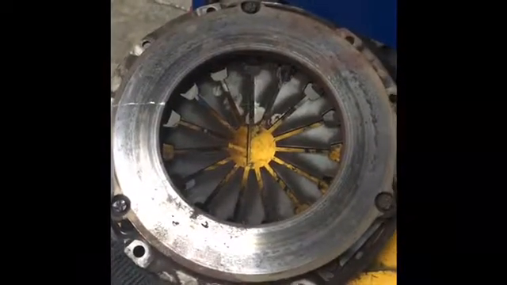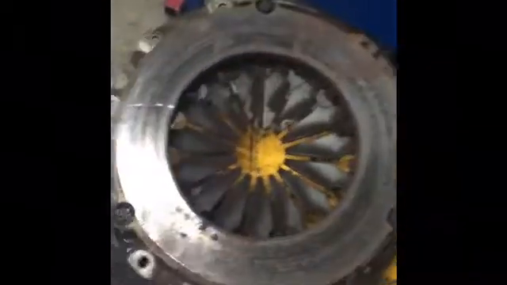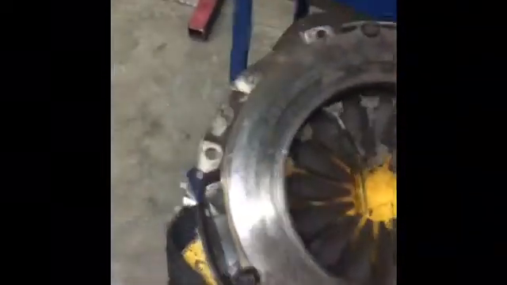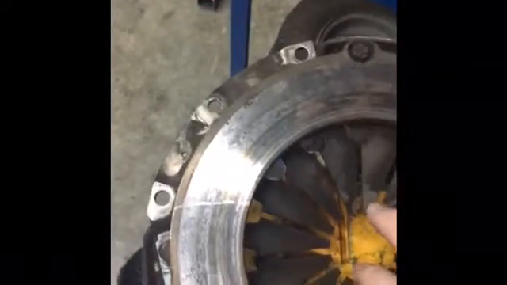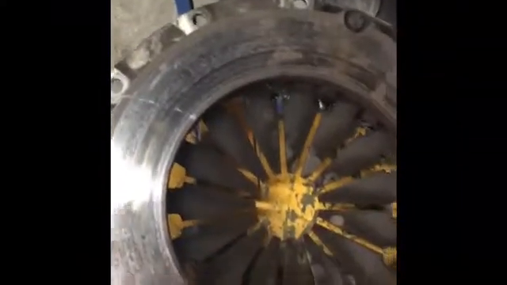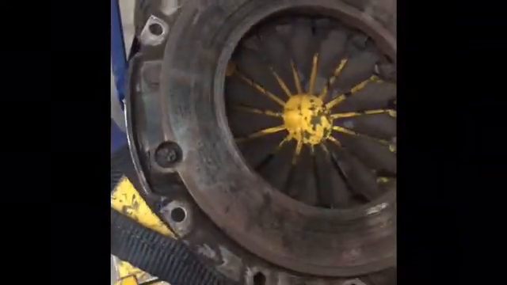Here we have a clutch assembly, and this is what helps to change into the gear that you need. As you see, you have all of these different teeth and rings, and as you select the gear that you need, it moves across, and the size of it changes depending on what gear you have selected.